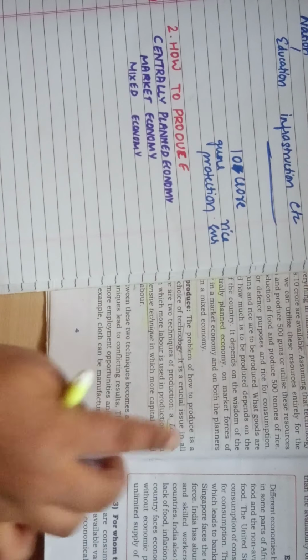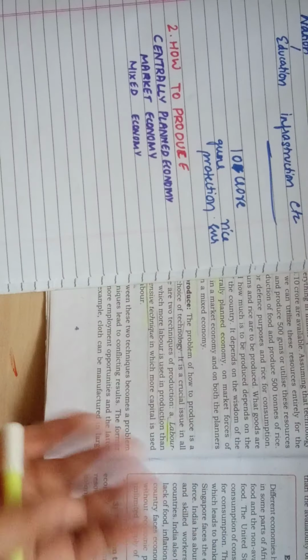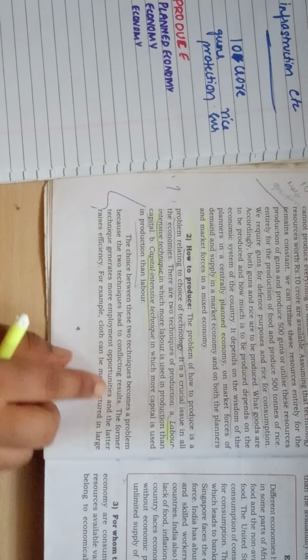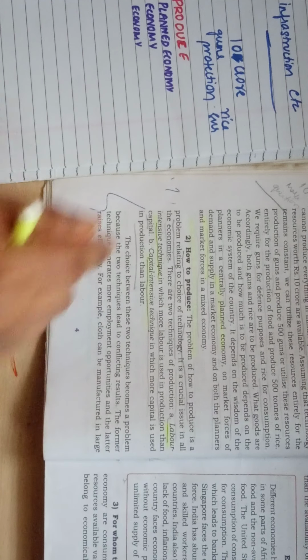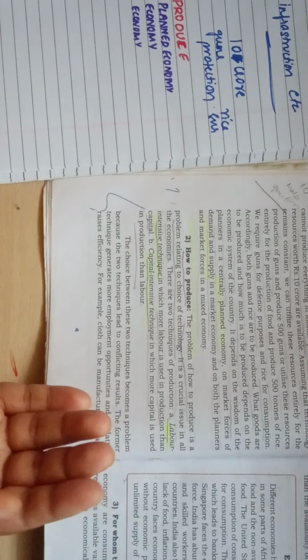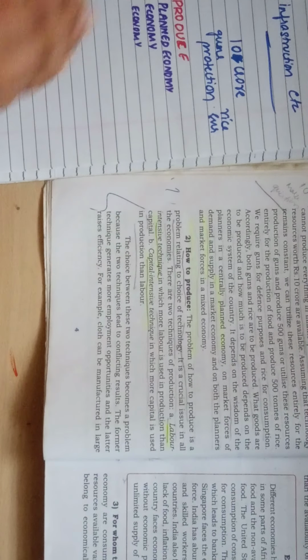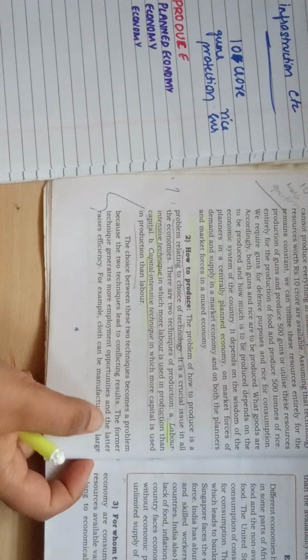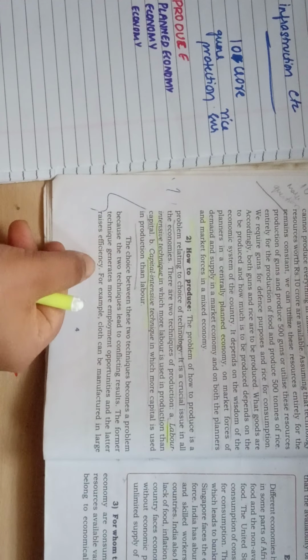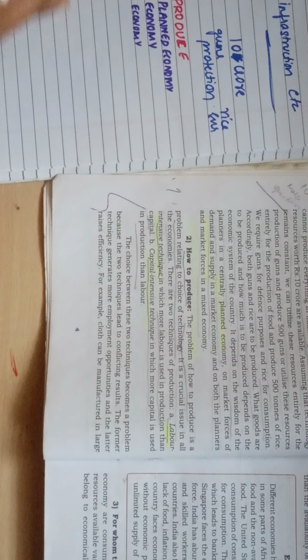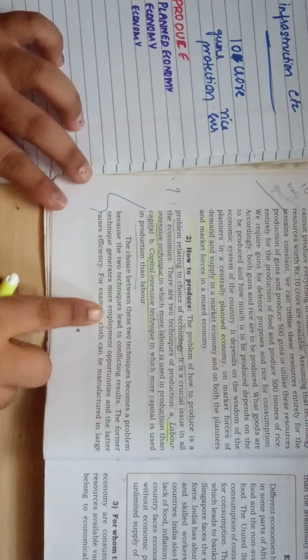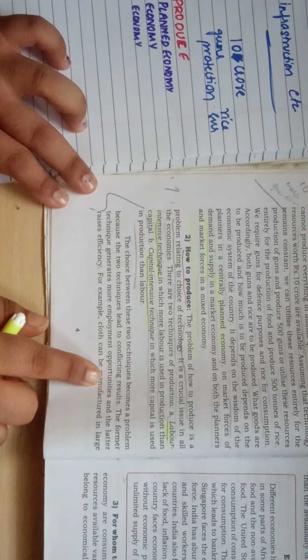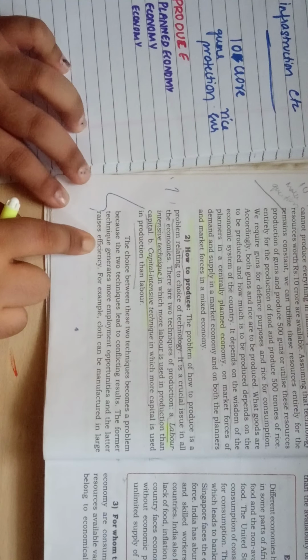Obviously when you use labor intensive technique, it will generate employment among our people, right? If we give priority to capital intensive technique, if we use more and more machines, people won't get jobs, their jobs will be cut off, right? And the latter raises efficiency.